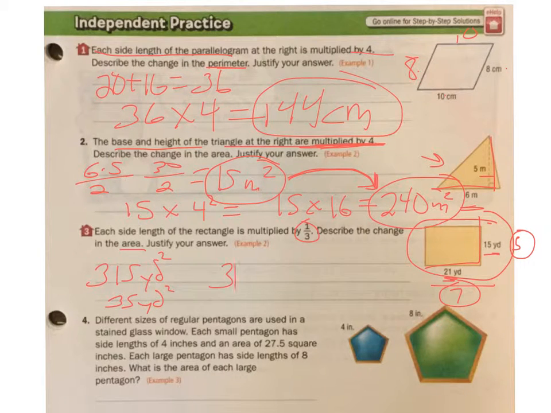But let's see how I could do this. I could have done 315 times 1/3 squared equals my new one. Now what is 1/3 squared? 1/3 times 1/3 equals 1/6. So it's 315 times 1/6 equals.